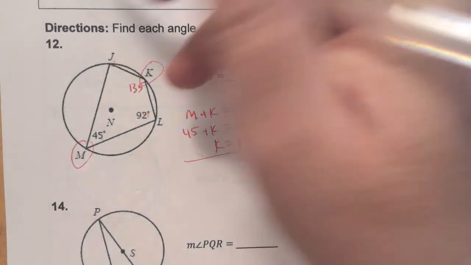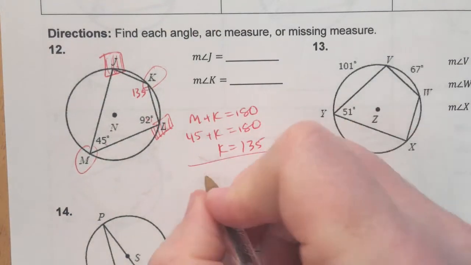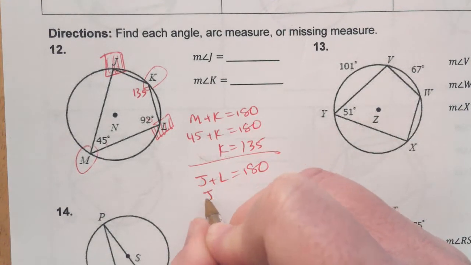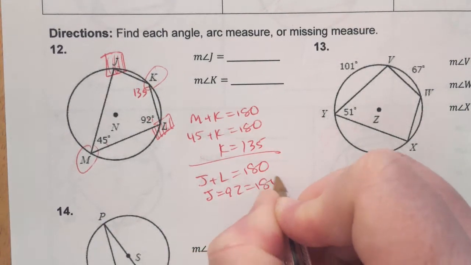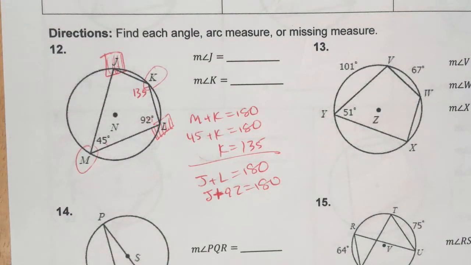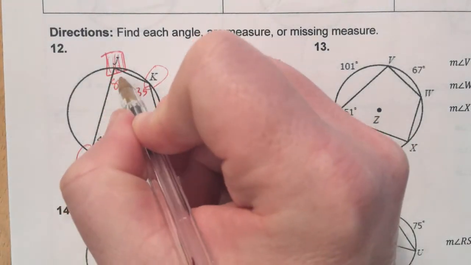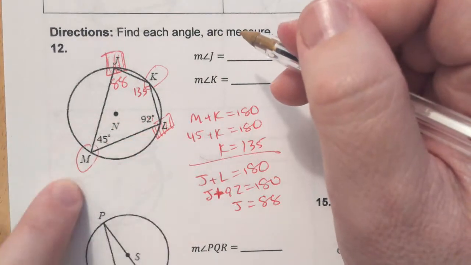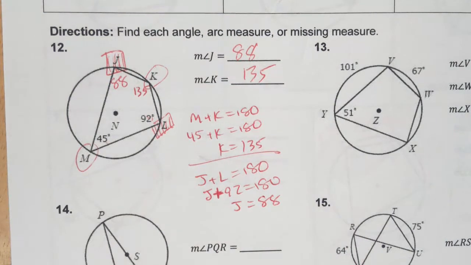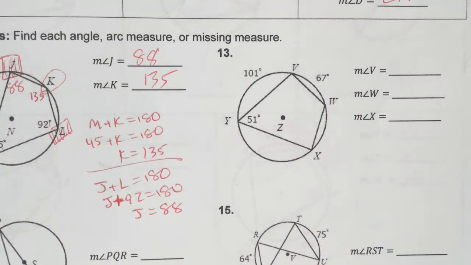Okay, J right here. So I know that J and L are going to add up to 180 degrees. So if L was 92, what would J have to be? Sorry, plus. All right, so 180 minus 92, we pop out with 88. So this would be 88. So J was 88 and K was 135. Awesome sauce. All right, let's do 13. All right, 13 gets a little harder.